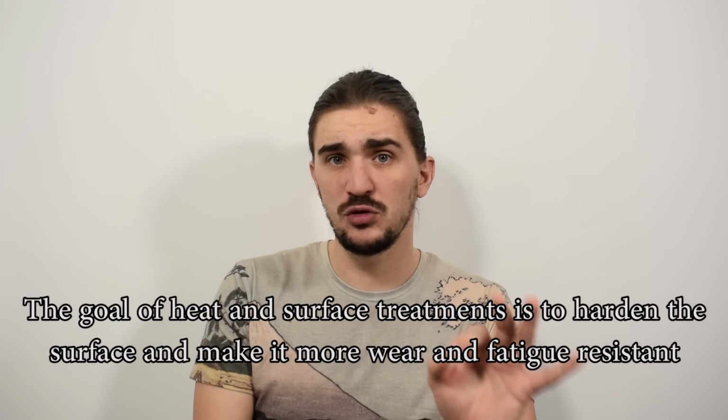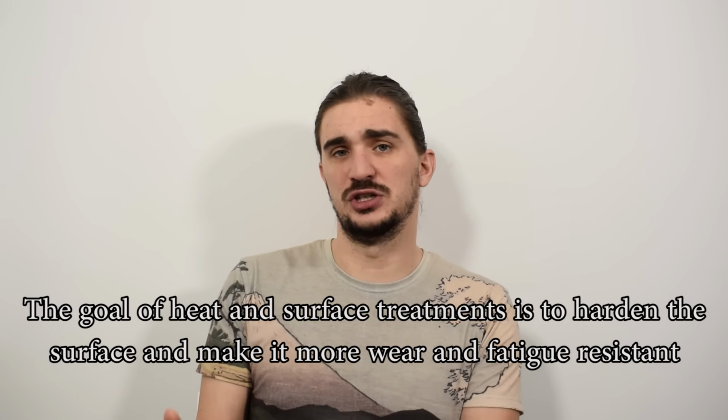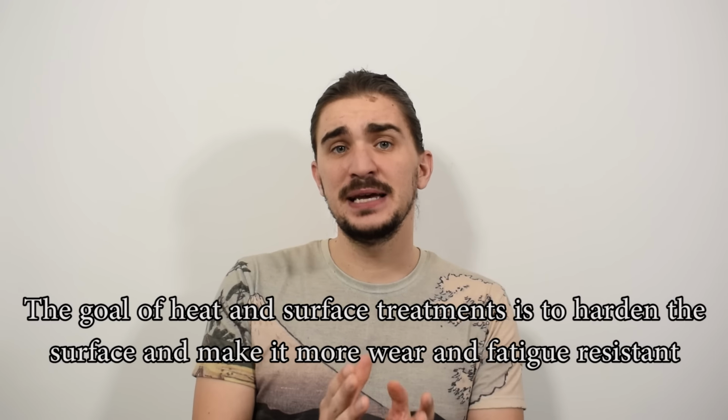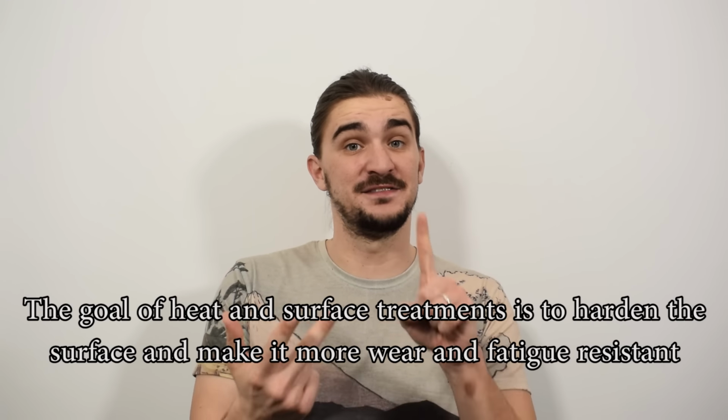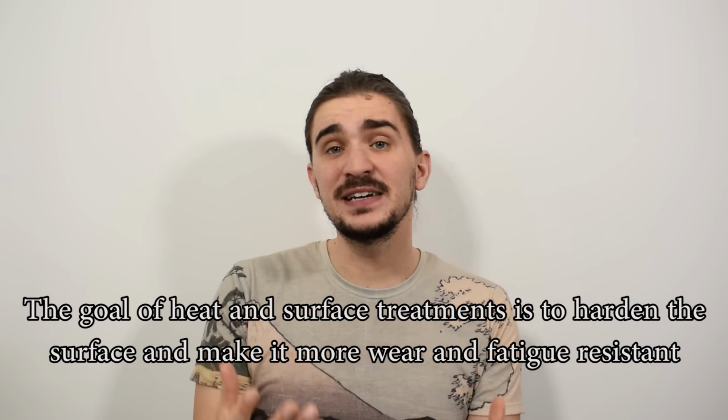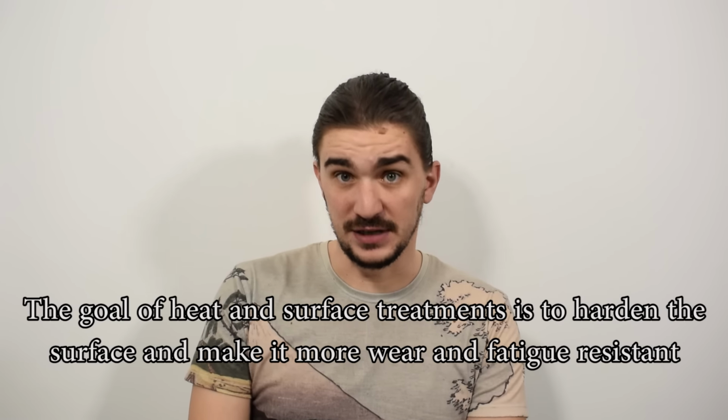Once a crankshaft has been machined, it often undergoes heat or surface treatments. The goal of these is to stabilize and, more importantly, harden the surface of the metal. This makes it more impact, wear, and fatigue resistant, and significantly increases the lifespan of the crankshaft.